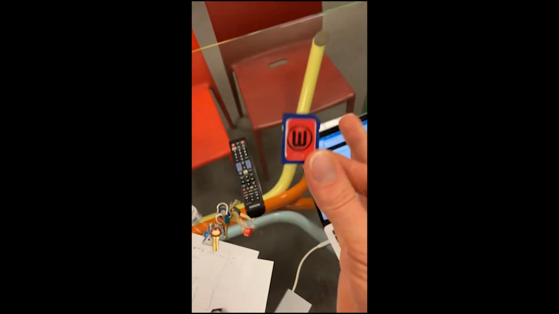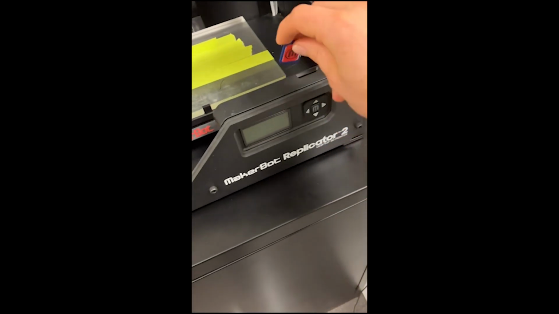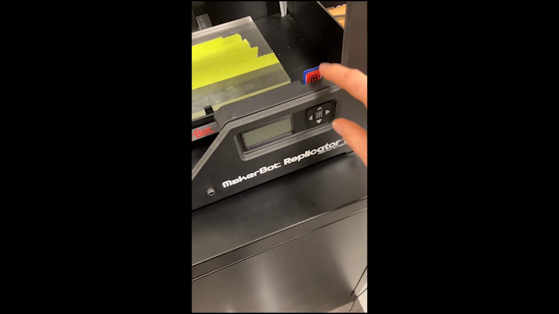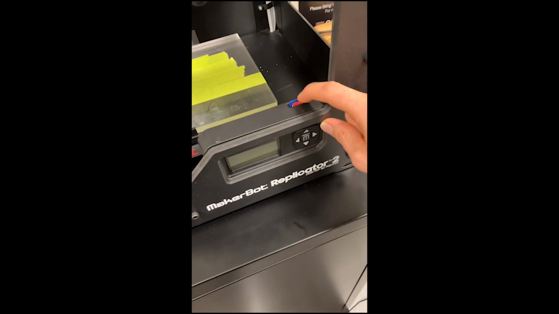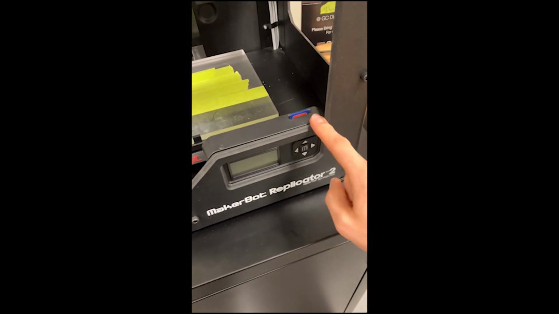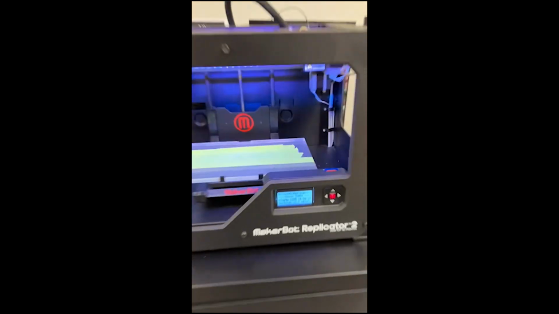Okay, so I've got this SD card. I put the file onto it, and there's a little slot here in the 3D printer where you press it in and you can hear it click. There you go. When it clicks, it's in. And so you can turn on the 3D printer with a switch on the back just here. And if it's plugged in at the bottom like that, you'll see it turn on like this.